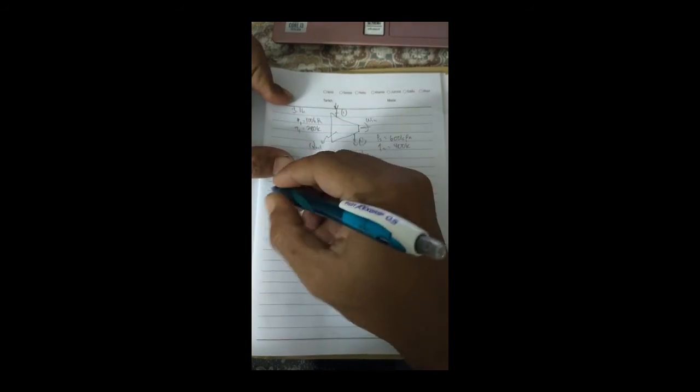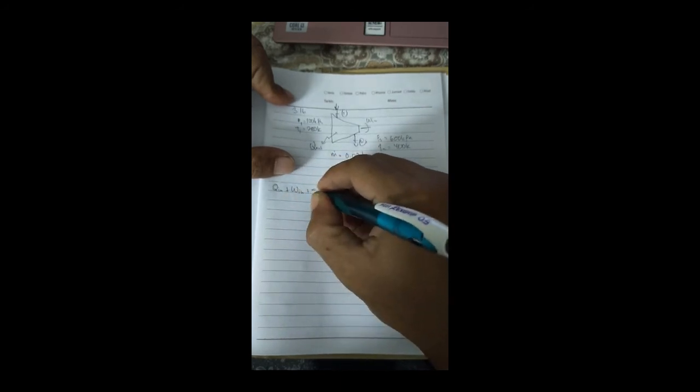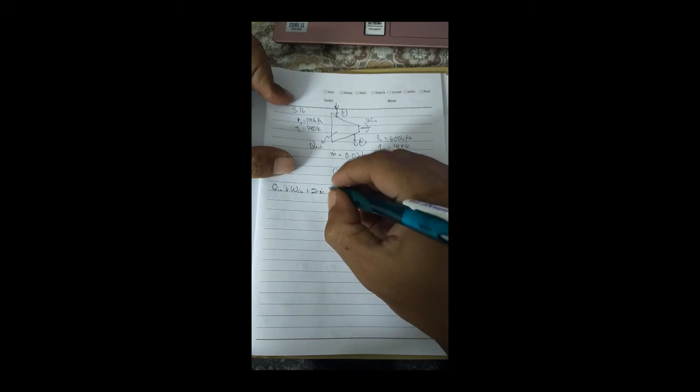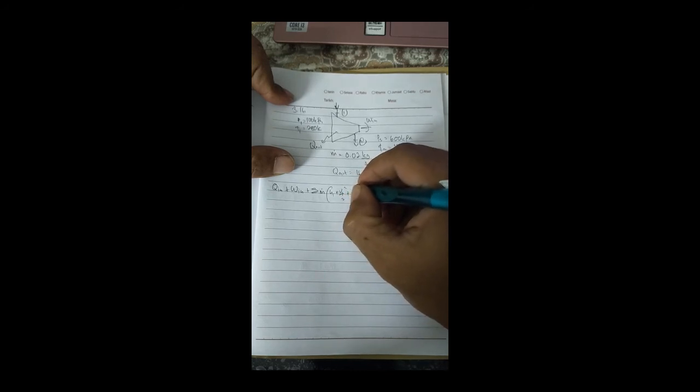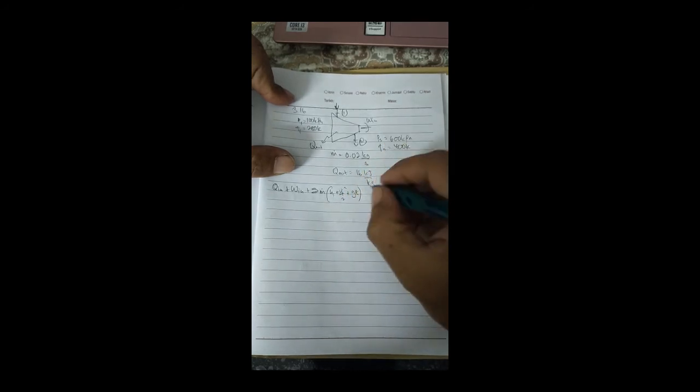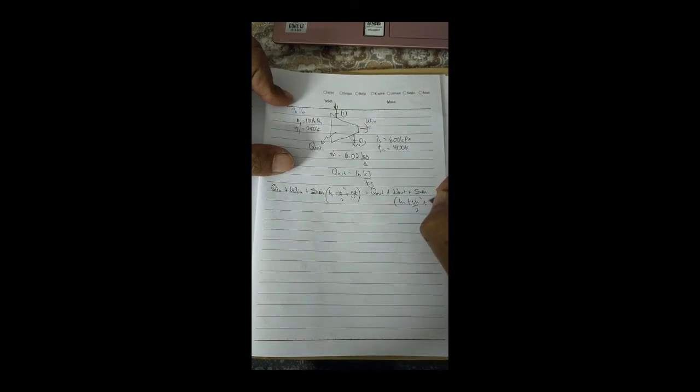So the general equation: Q in plus work in plus summation of mass times (H1 plus V1 squared over 2 plus Gz1) is equal to Q out plus work out plus summation of mass times (H2 plus V2 squared over 2 plus Gz2).